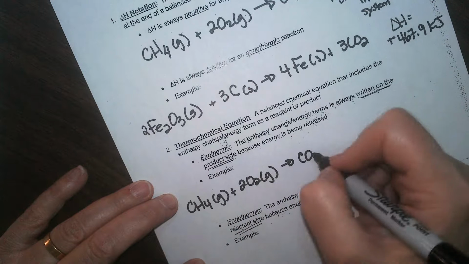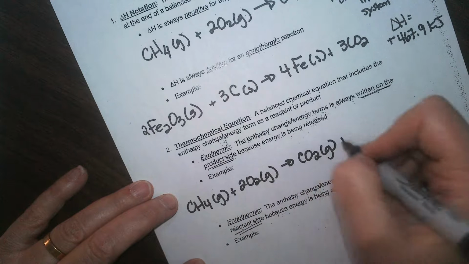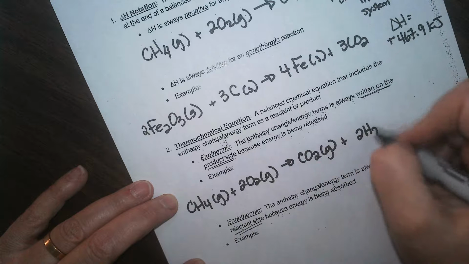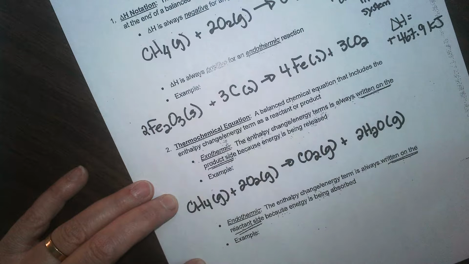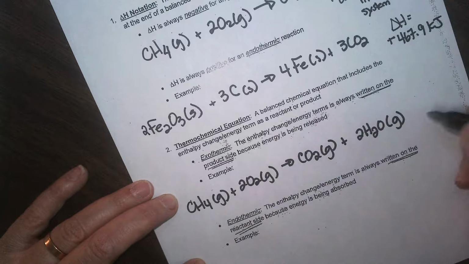And states are very, very important because there is a different value for water as a gas than as water as a liquid. So states are really important. Where we've been lazy in the past, now we gotta step up to the plate, put them back in.